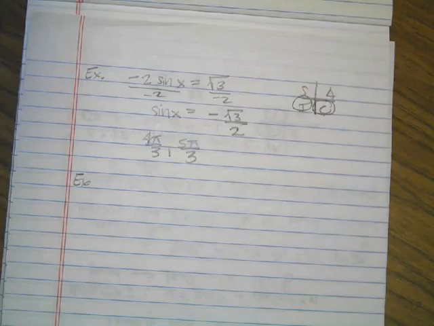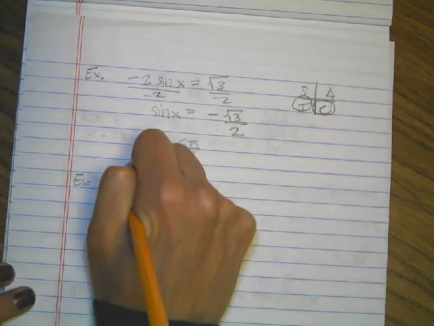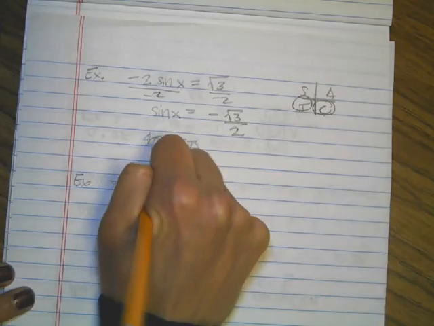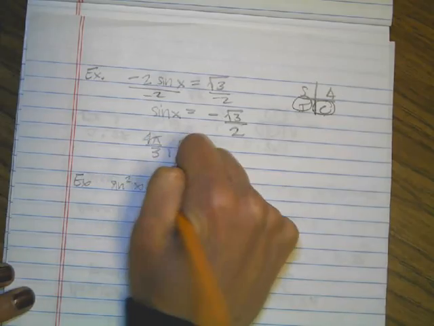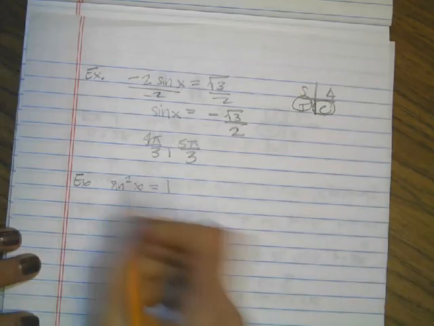Okay, for the next example, it's sine squared x equals 1. So again, you want to isolate the sine, so you want to get the squared away. To get a square away, you take the square root and you have to put a plus or minus. So you get sine of x equals plus or minus 1.